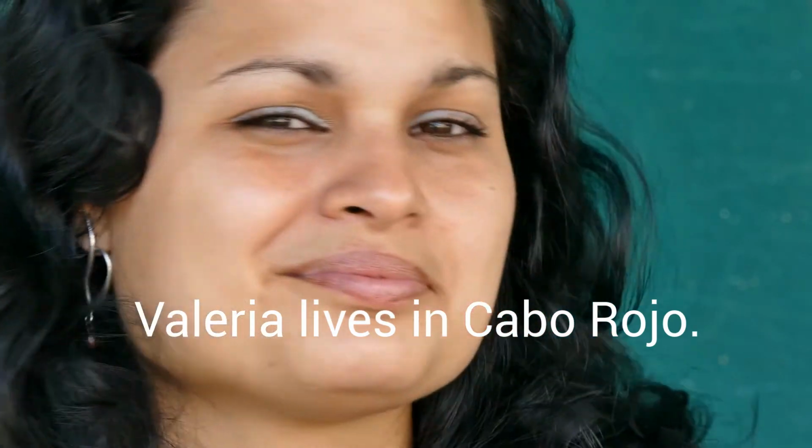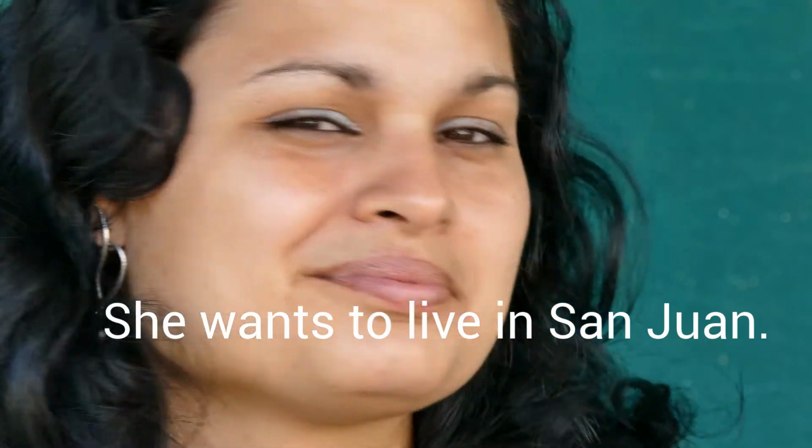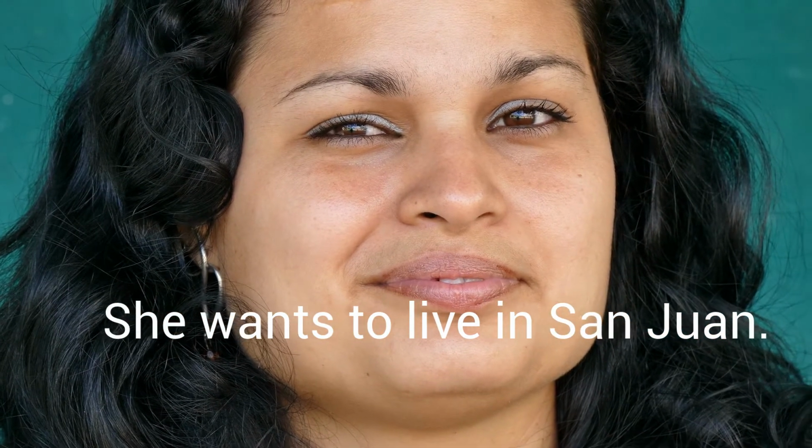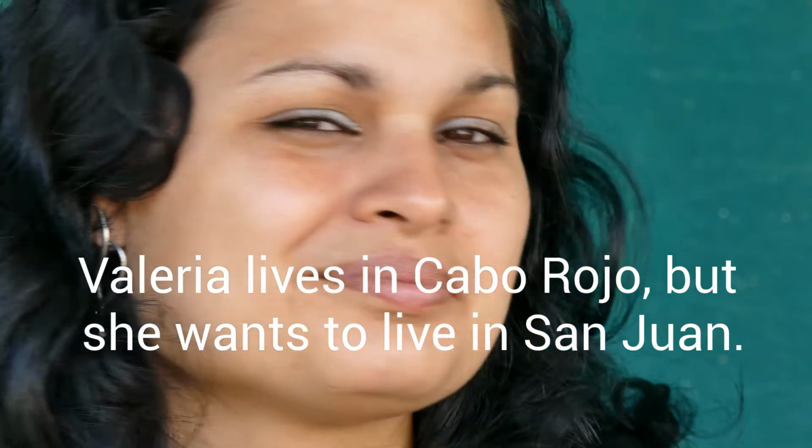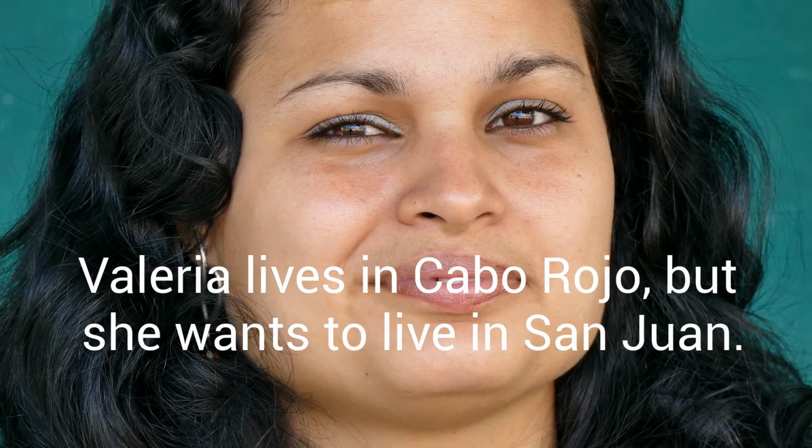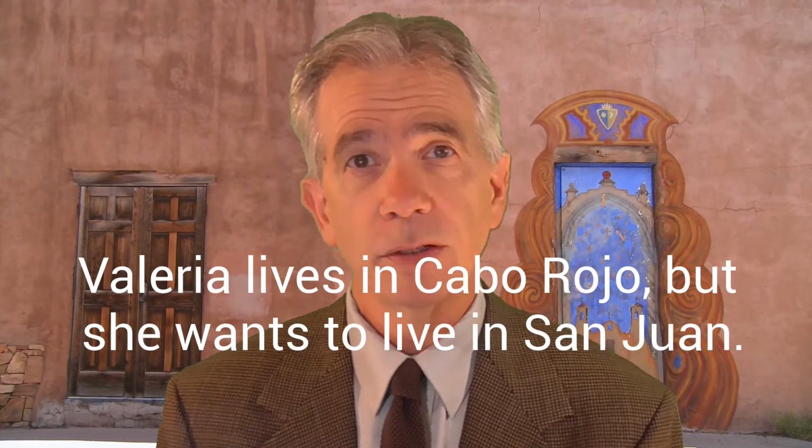An example for you. Valeria lives in Cabo Rojo. That's an independent clause. It makes sense as a sentence. She wants to live in San Juan. Another independent clause. We can combine those two sentences to make one sentence. Valeria lives in Cabo Rojo, but she wants to live in San Juan. That makes sense. We took one of those fanboys, for, and, nor, but, or, yet, so, and we used it to put those two together to make one sentence.